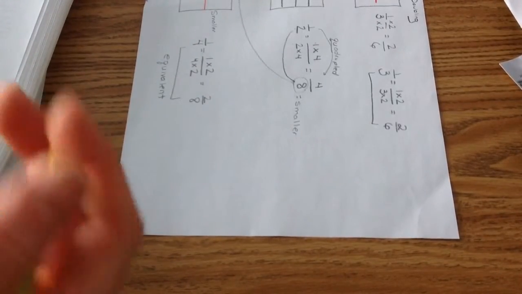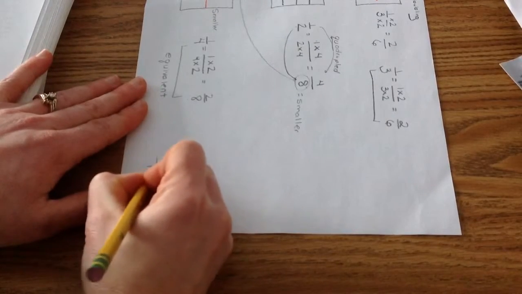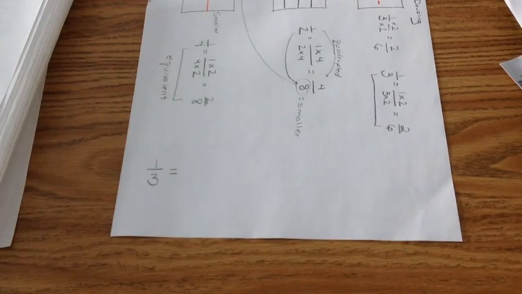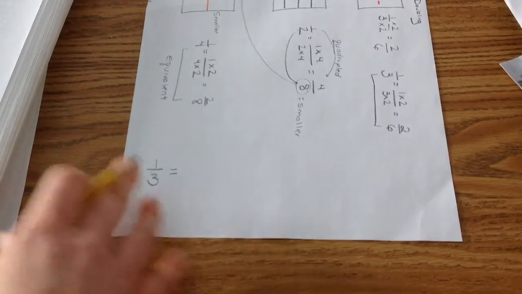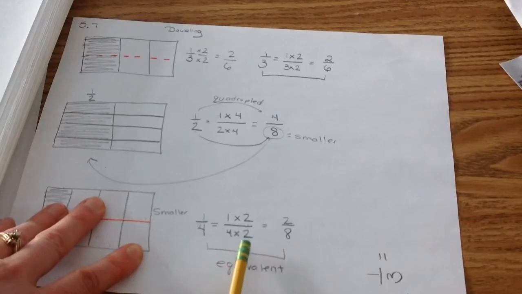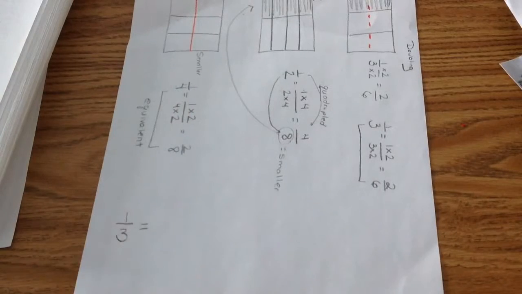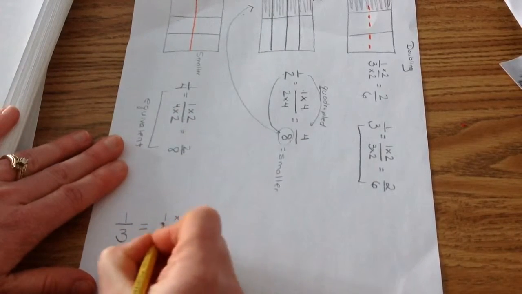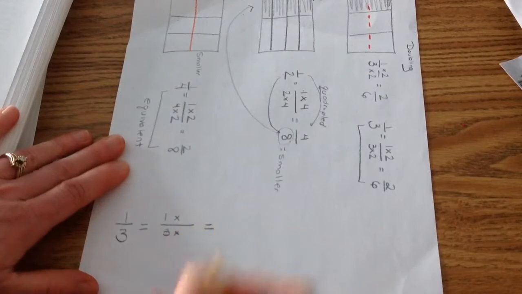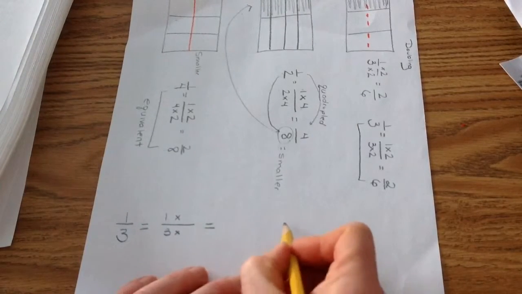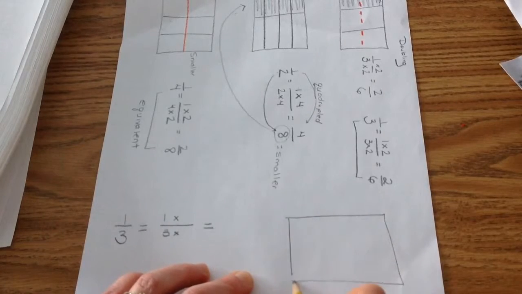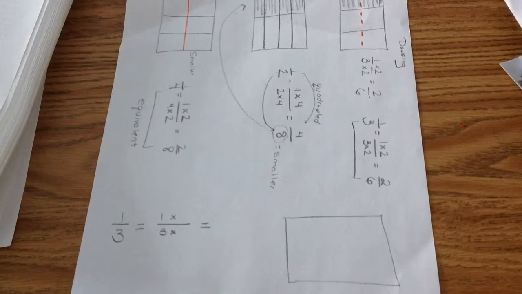The last thing I'm going to ask you to do is figure out what's equivalent to 1/3 without drawing an area model. You need to check it with an area model, but what's equivalent to 1/3? You'll notice what we did in all of these. What you multiply on top, you multiply on bottom. Top, bottom, top, bottom. So 1/3. 1 times what? 3 times what is going to give me something equivalent. And then draw your area model. Mine will probably be different than yours. Please check yours with mine, and if you want, check with another person as well. Pause while you do this.